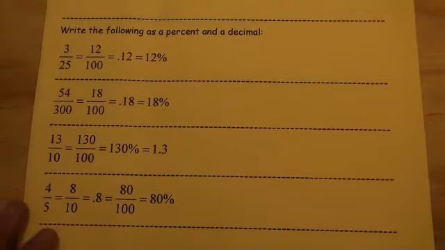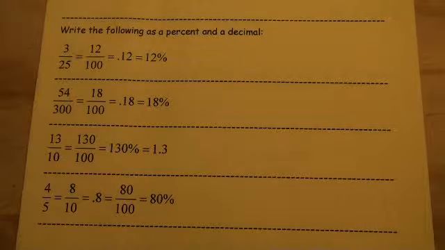3/25ths is, like we just said, 12%, or 12/100ths, which is the decimal, because we're converting to both percent and decimal. For 54 over 300, we would divide both the numerator and denominator by 3 to get 18 out of 100, thus 18/100ths, therefore 18%. Now, if you have 13 out of 10, we could simply write that as 1.3 to get the decimal right away.